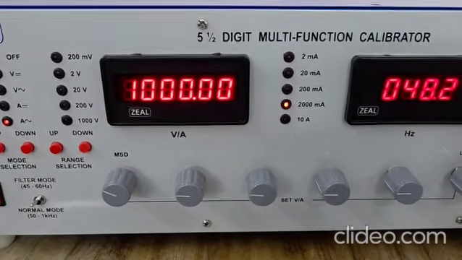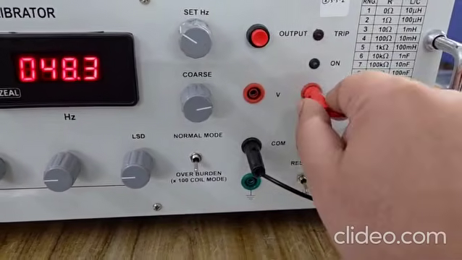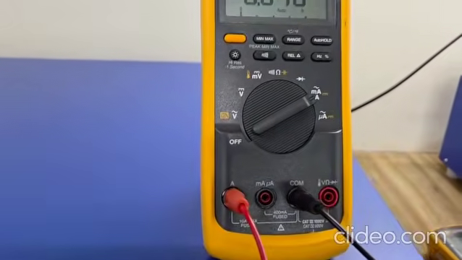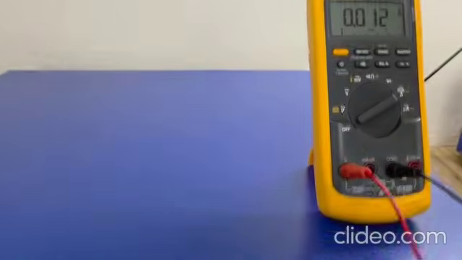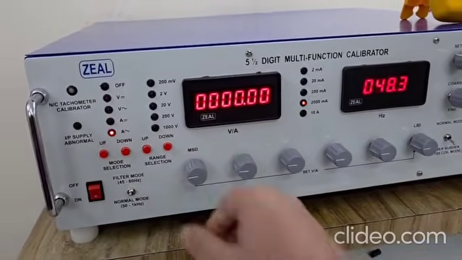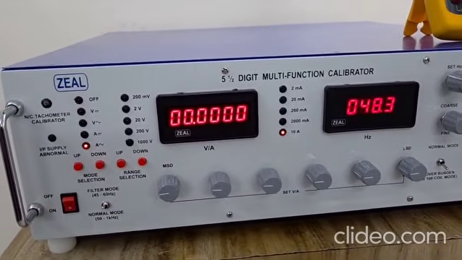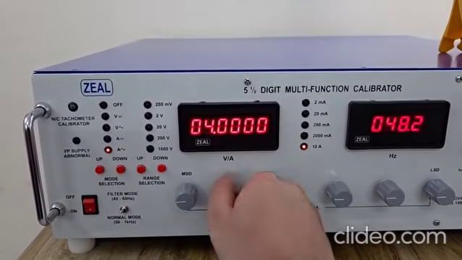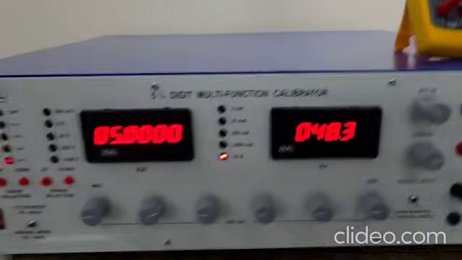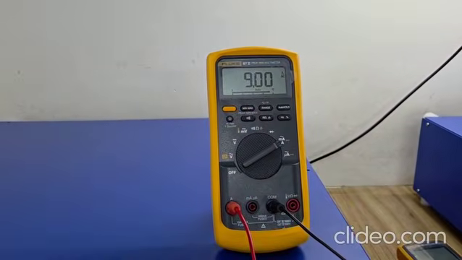Now before going to the 10 ampere range, I will have to change connections again from milliampere. On this calibrator as well, I will have to put it in ampere, and over here it is already connected to ampere. So now I will put output on, select the range of 10 ampere, and let's say I set 5 ampere. So it is showing 5 ampere. I can go up to 9 ampere as well, so it will show.